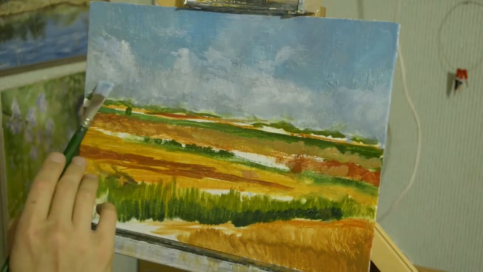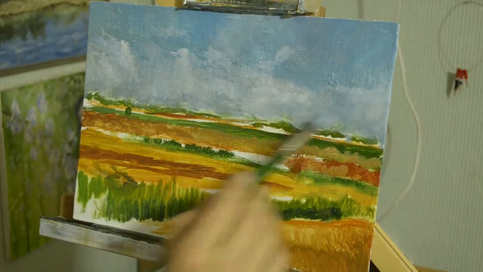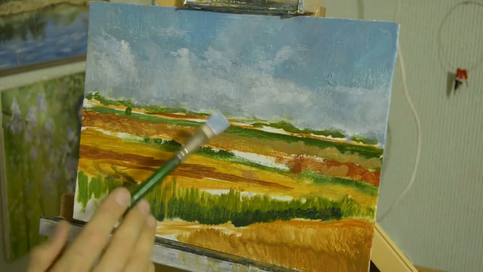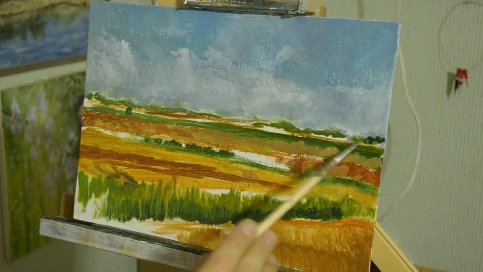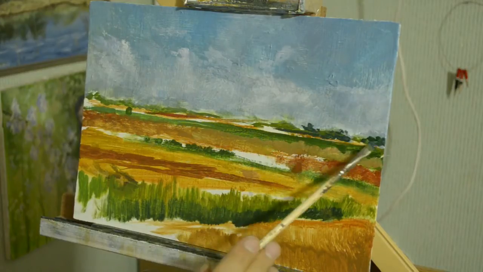And if we start to apply the colors directly, then it will never be possible to get the right impression, so to say, and the right mood. And many people believe that the artist knows what he gets at the end of the process, finally.